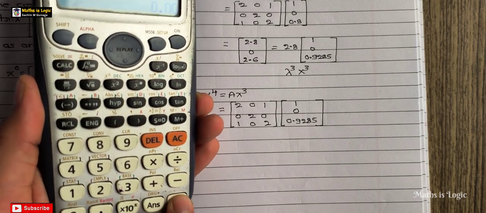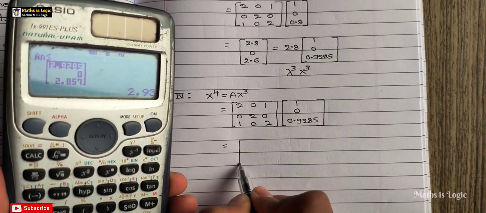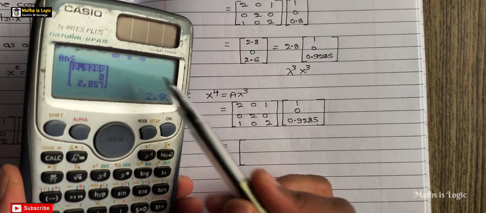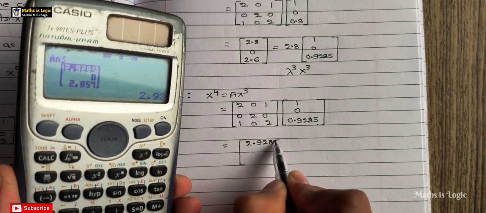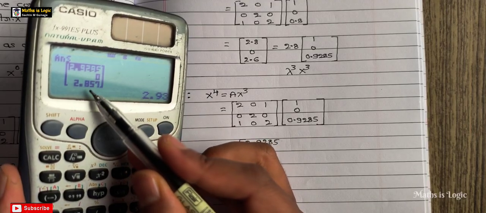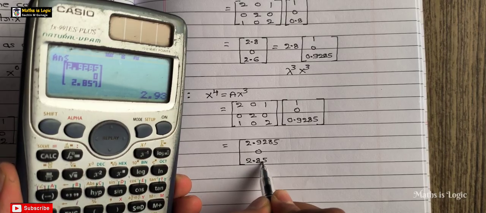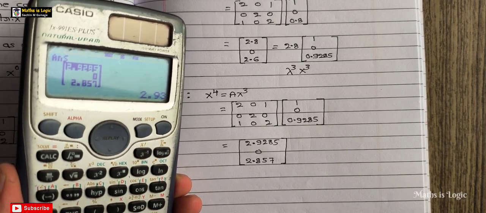Next press is equals to, so that time the answer is: first one 2.9285, next 0, next 2.857.